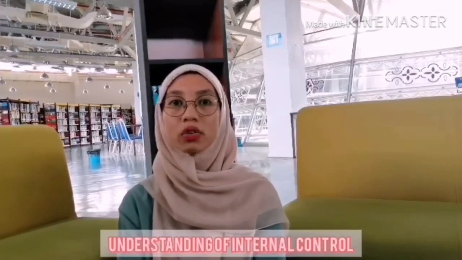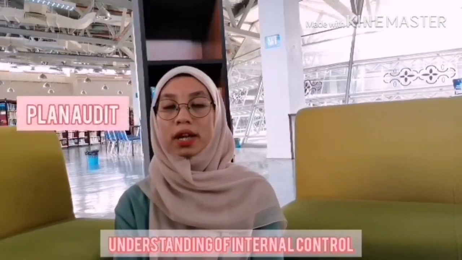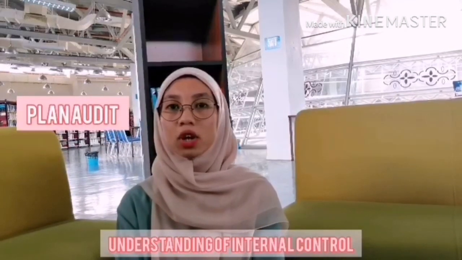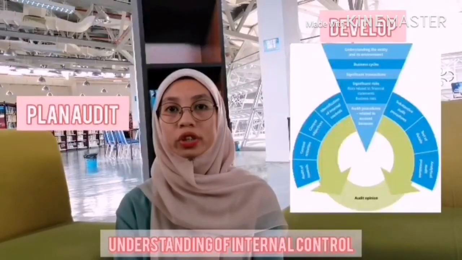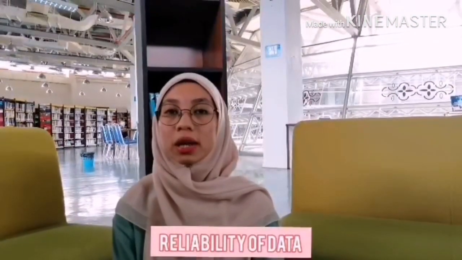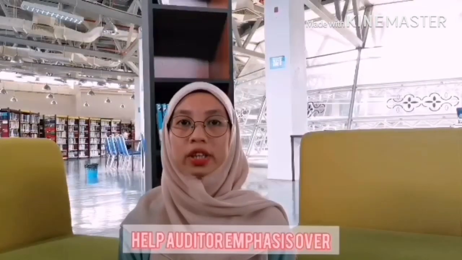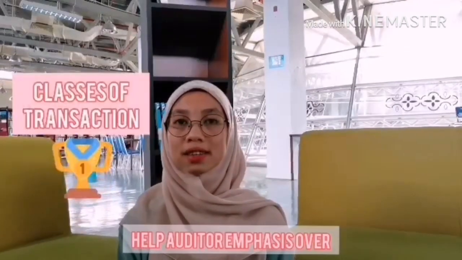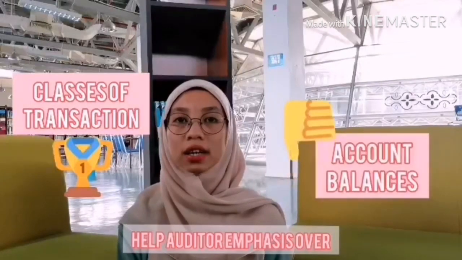The first importance of internal control from the auditor perspective is that the auditor can use a sufficient understanding of internal control to plan the audit and develop an effective audit approach. Next, the auditor can have assurance about the reliability of data. The last one is that internal control can help the auditor to emphasize classes of transactions rather than account balances.